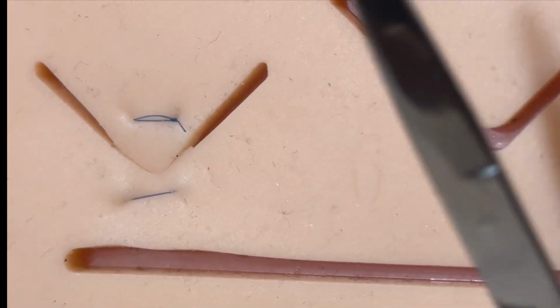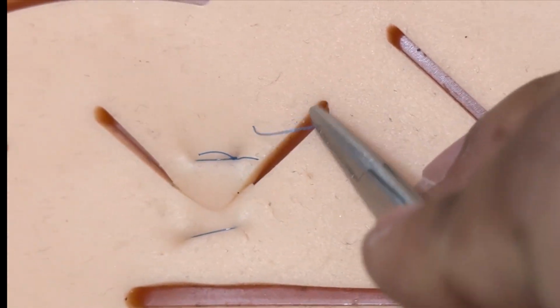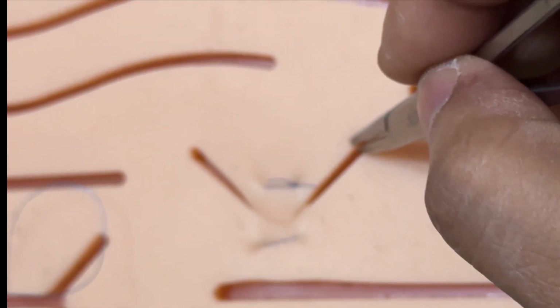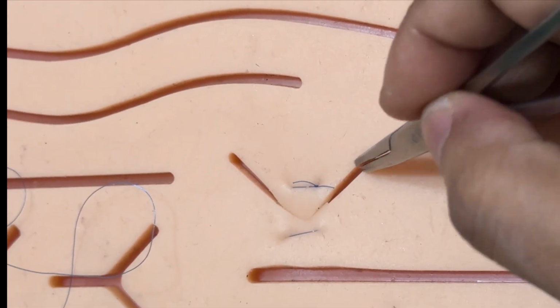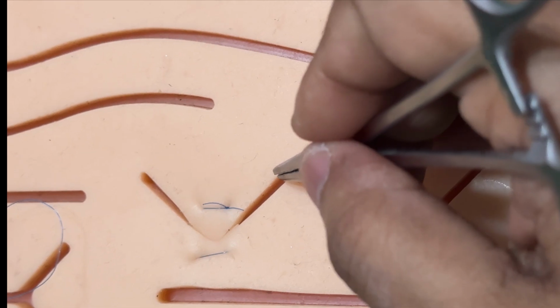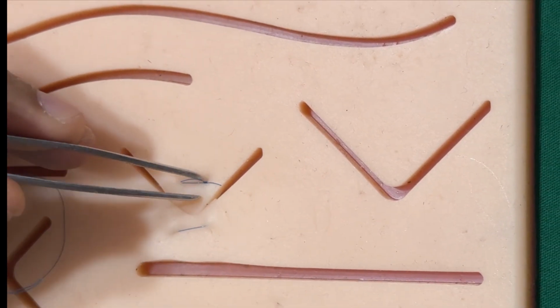This much clear? Now how to remove it? Before removing, let me explain about these areas. Look here, can you see these areas are still not approximated at all, right? So here you have the opportunity to do the suture. With a simple interrupted you can do what is called a horizontal mattress or vertical mattress, depending on the type of wound or thickness of the tissue, etc. Understood my point? Now let me remove this suture and explain.